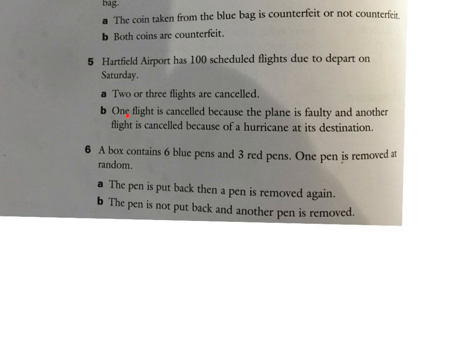Part B. One flight is cancelled because the plane is faulty, and another flight is cancelled because of a hurricane at its destination. In this case, the fact that one was cancelled was not affected by the other one. Okay, they're different scenarios. It's not both because of weather. One is faulty, one is the hurricane. So they are independent events.